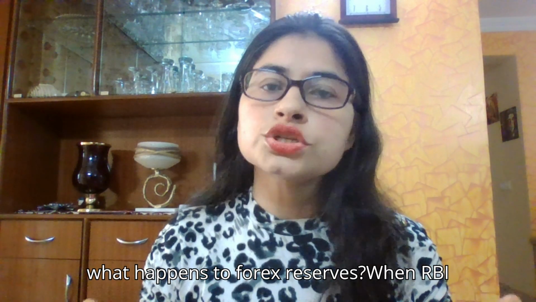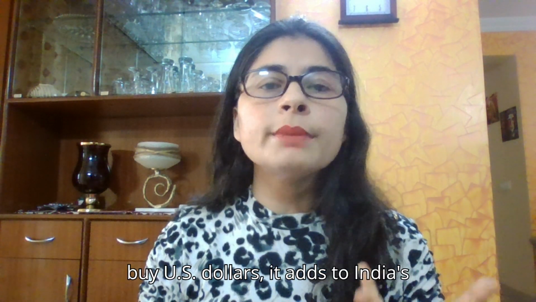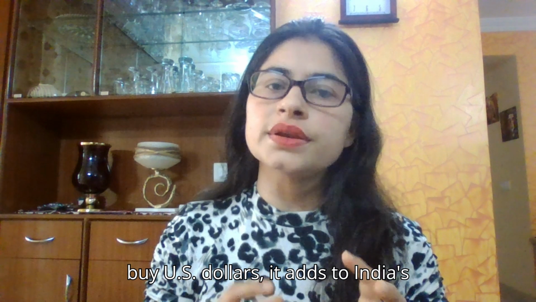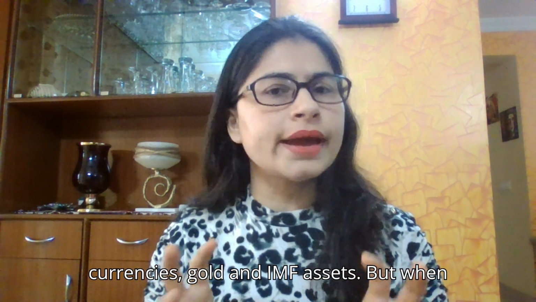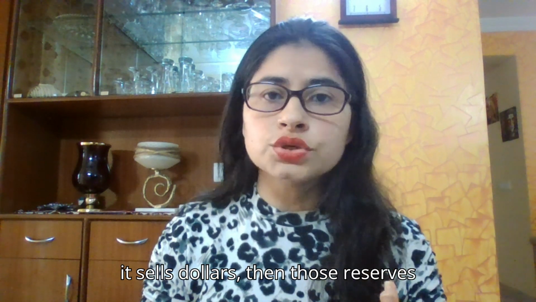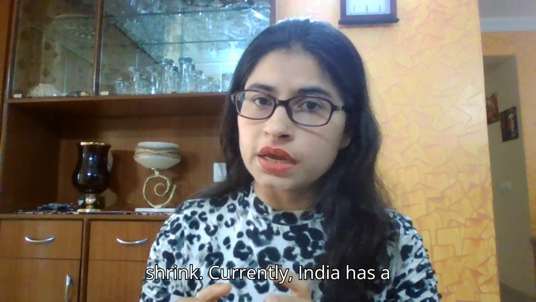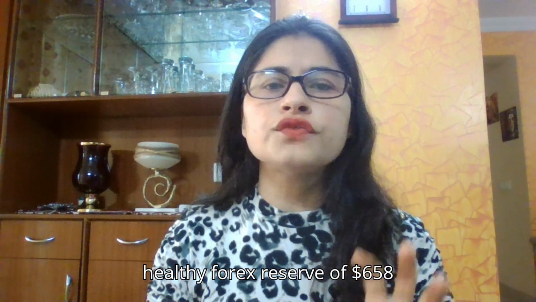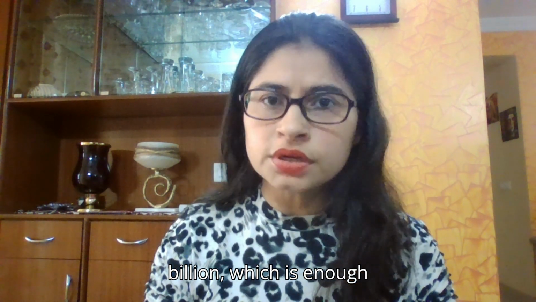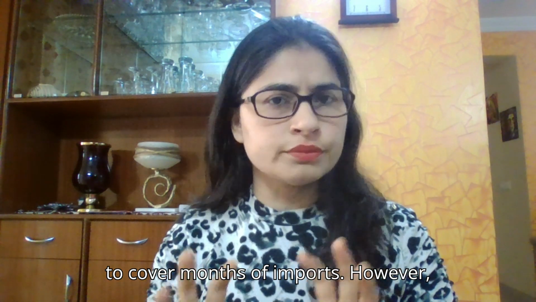So, what happens to forex reserves? When RBI buys US dollars, it adds to India's forex reserves, which are a mix of foreign currencies, gold, and IMF assets. But when it sells dollars, those reserves shrink. Currently, India has a healthy forex reserve of $658 billion, which is enough to cover months of imports.